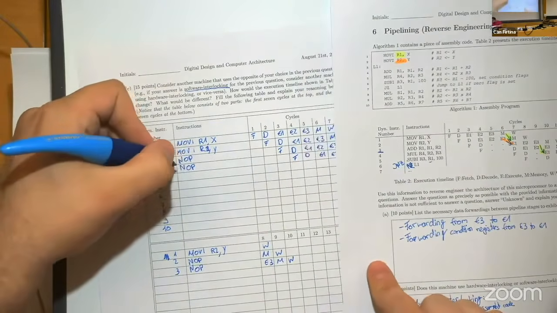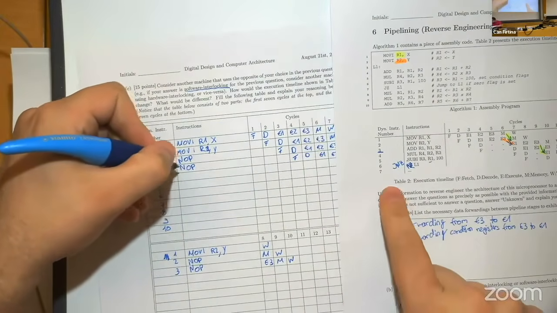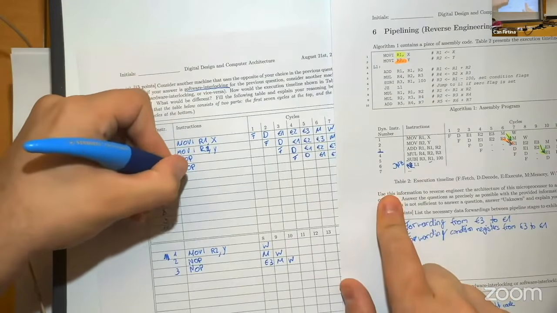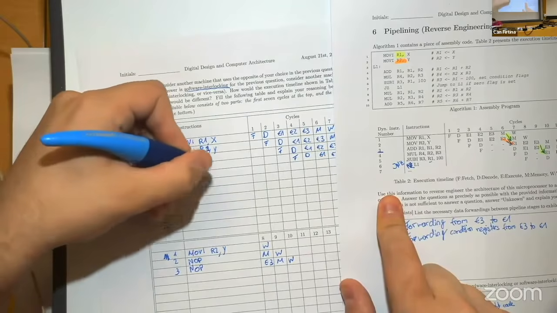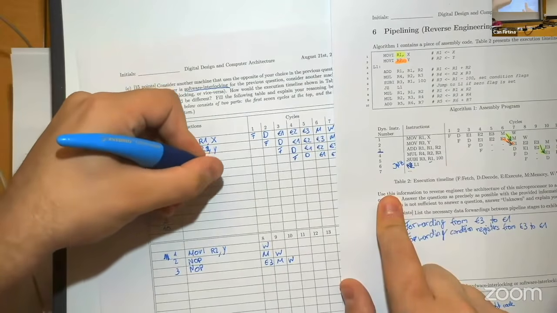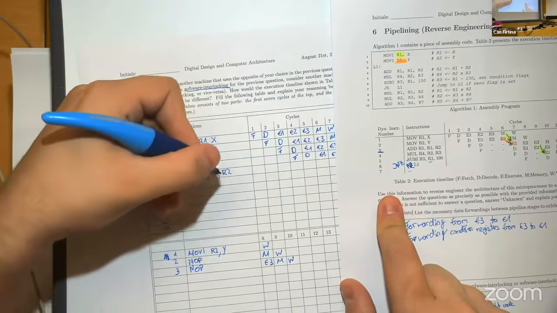So we got our stall accounted for. We can continue with the add instruction, add R1, 1, 2.